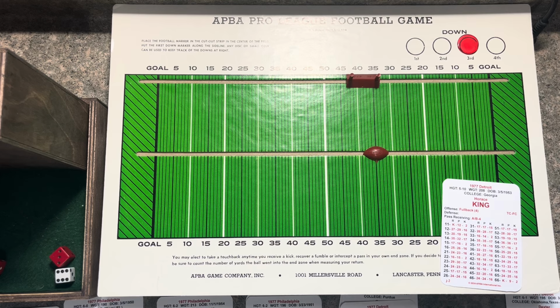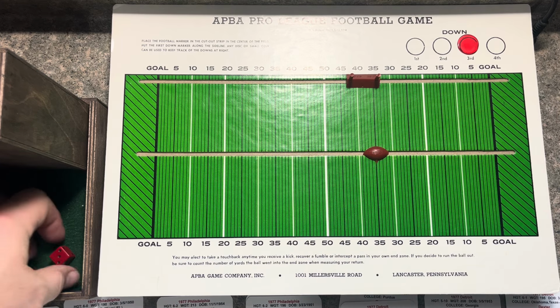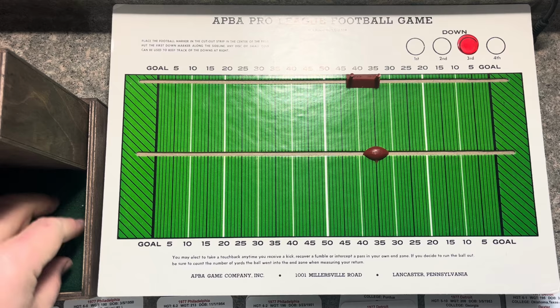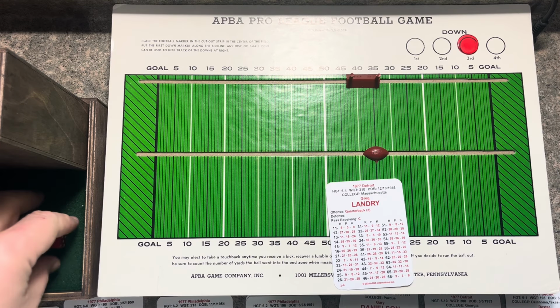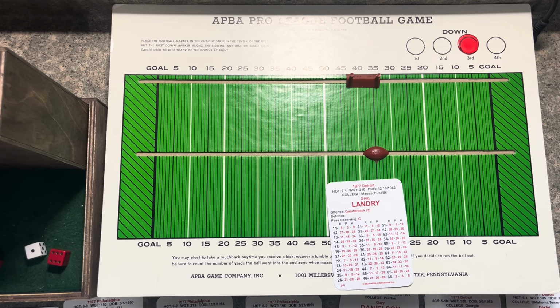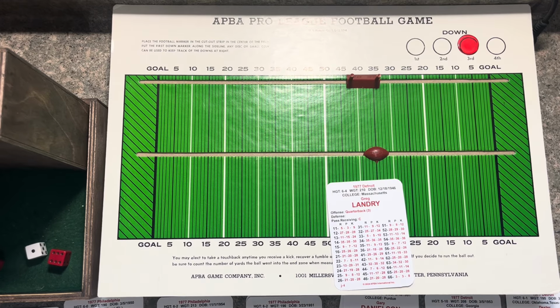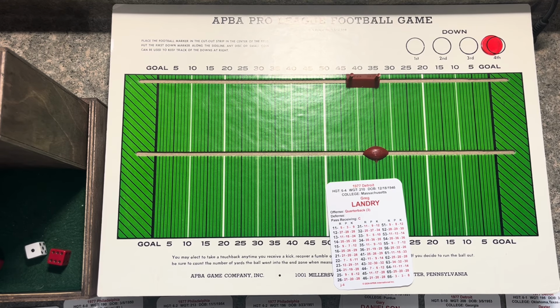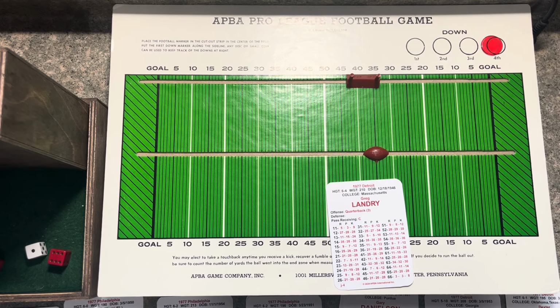And I think they'll try a medium pass. We're going to try to pass it to 15. We're going to pass her to King. King does have a split grade, so I'll let him attempt it. No audible, so Landry's going to drop back. Looking for King down the sideline. 61's a 15, and that is incomplete. 4th down. And that'll bring out the punt team.